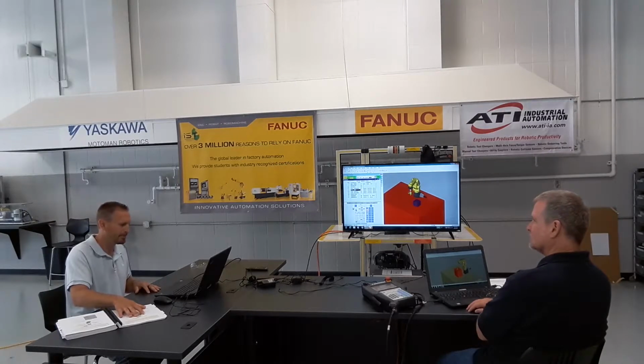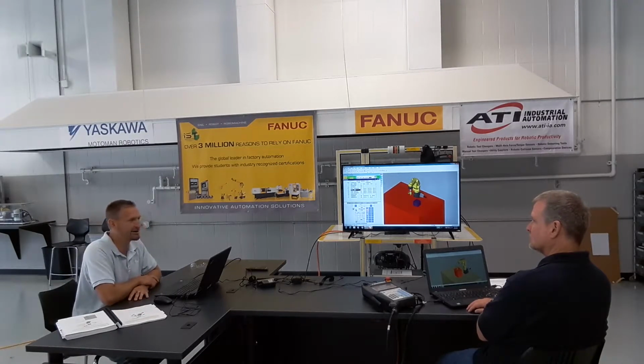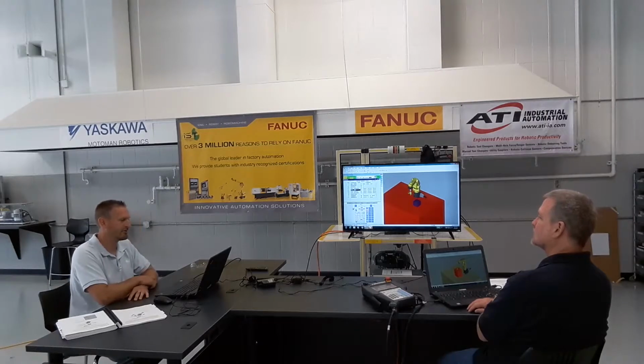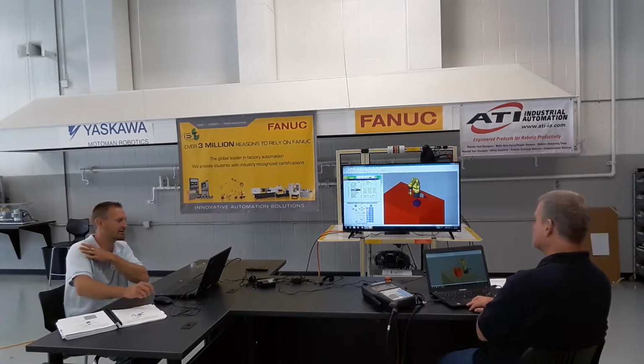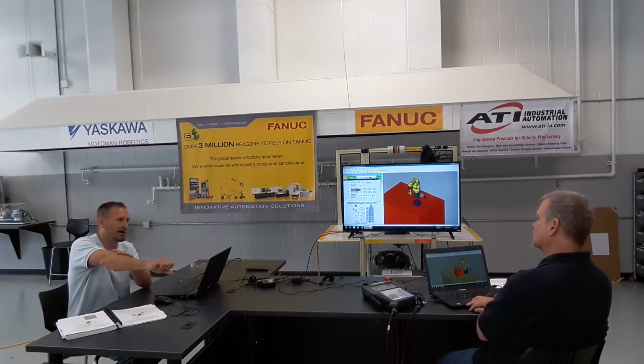But for now, we'll just talk about joint, and like I said, it's a very efficient way of moving the robot. Our particular robot has 6 different axes. Axis number 1 is the waist. Axis number 2 is the shoulder. Axis 3 is the elbow. Axis 4 is the arm. Axis 5 is the wrist. And axis 6 is the hand.